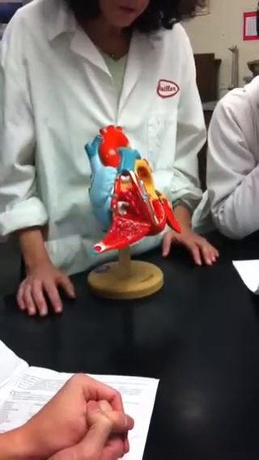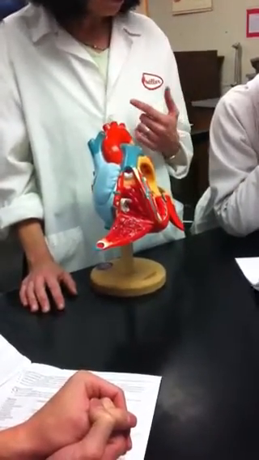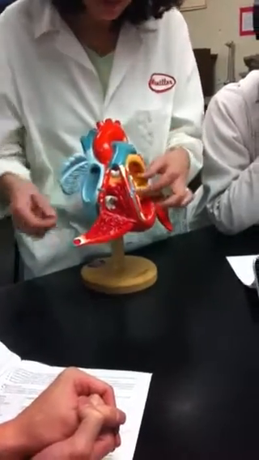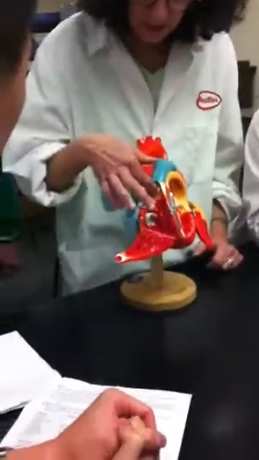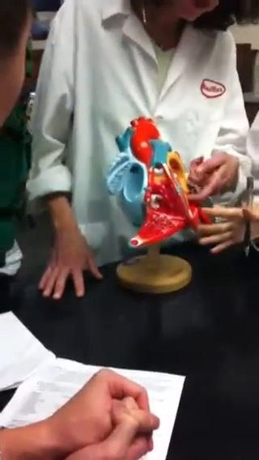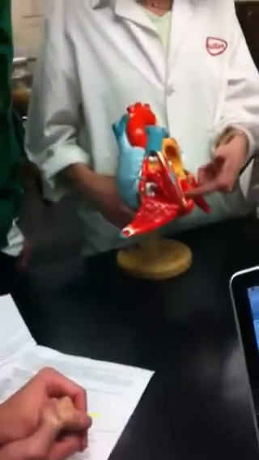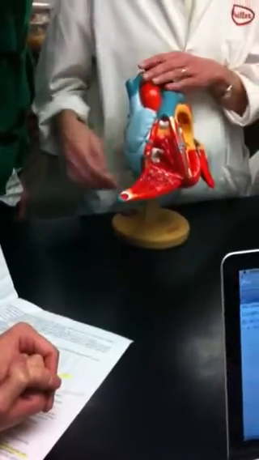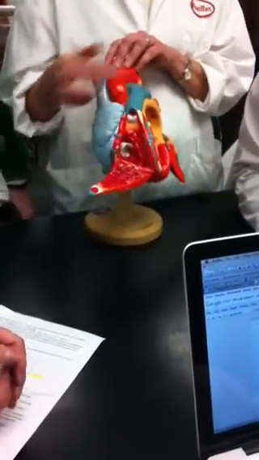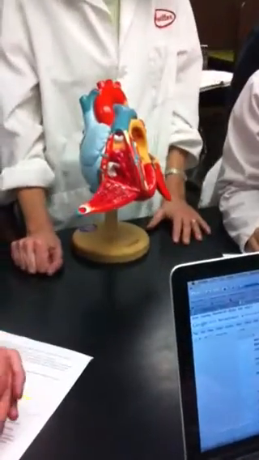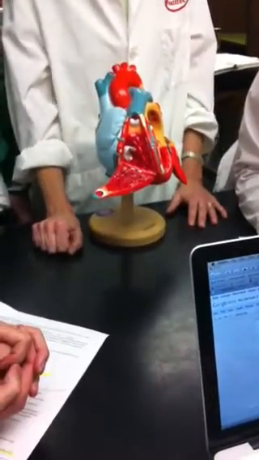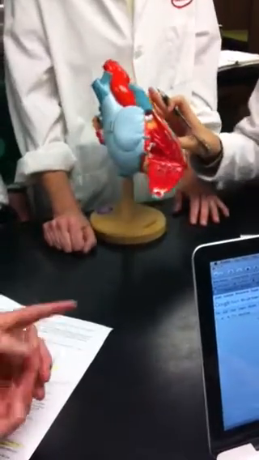Are you okay with the valves? These valves, the AV valve, and these valves, semilunar. And the other ones are these two, between the atrium and the ventricle. That's the AV valve. And then the semilunar, there's one here, between the left ventricle and the aorta. And then this one here, between the right ventricle and the pulmonary artery. So in total there are 4 valves. And the valves prevent the blood from going backwards.